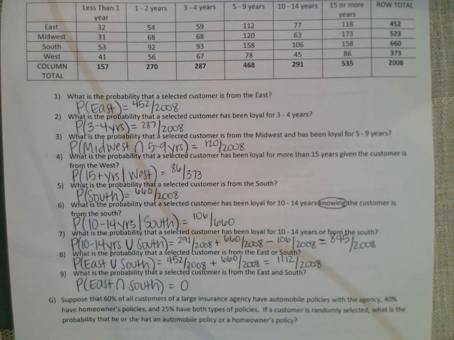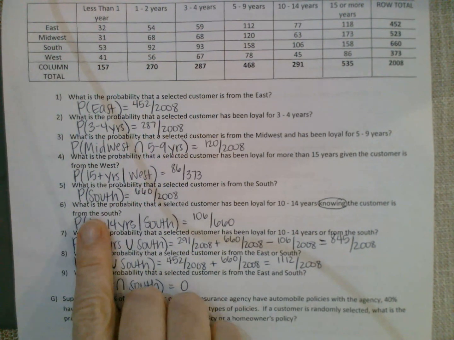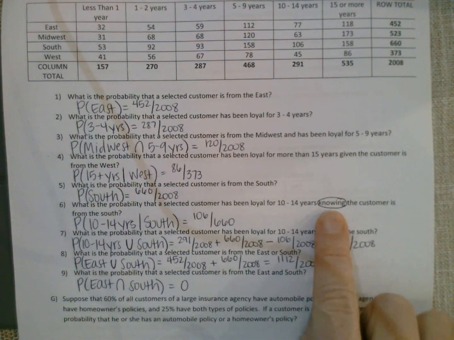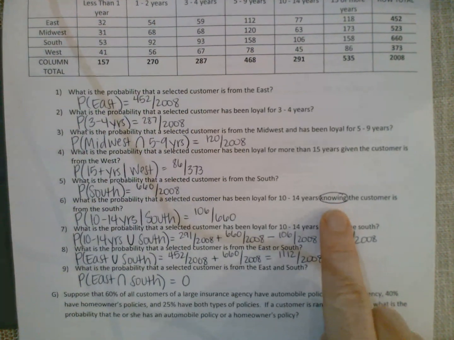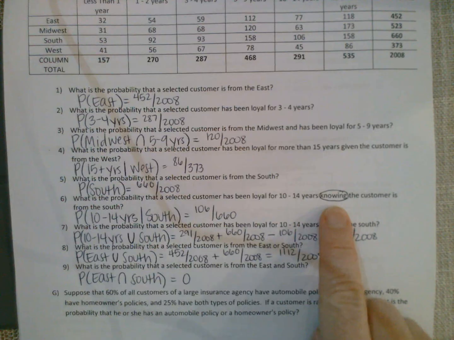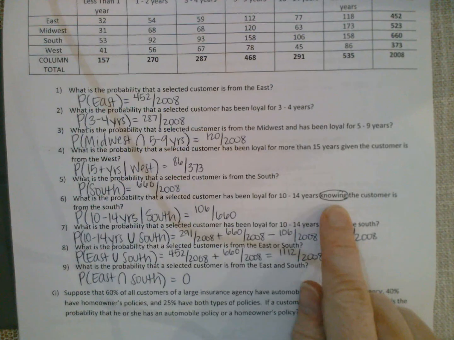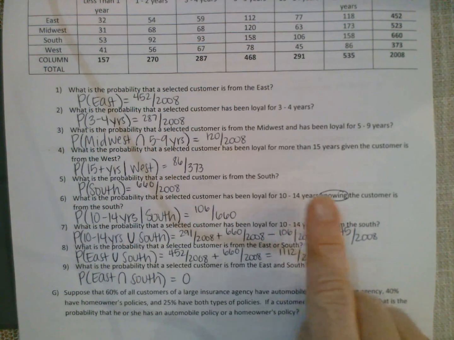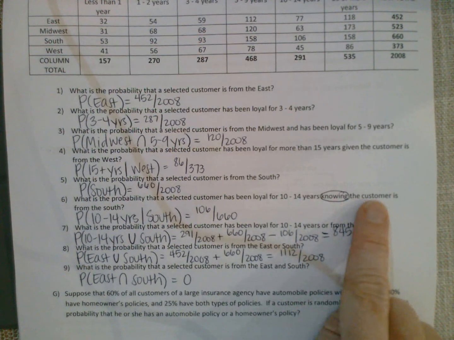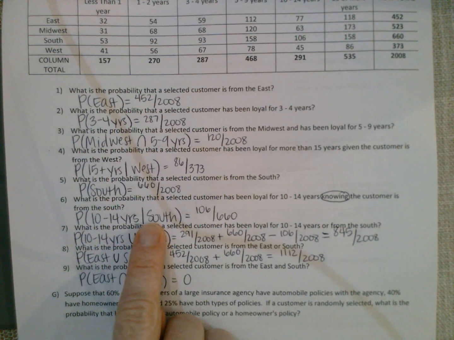Okay, so here are all the answers to all 9 questions for this scenario. I do want to point out on number 6 here that the phrasing is a little different, but it still indicated a conditional probability. It didn't use the word given, it used the word knowing, but that still implied that there was a condition that we knew or that was given that had to be true. And then we were looking for another. So we were looking for 10 to 14 years, and we knew for sure that the customer was from the South. So we write 10 to 14 years given South.